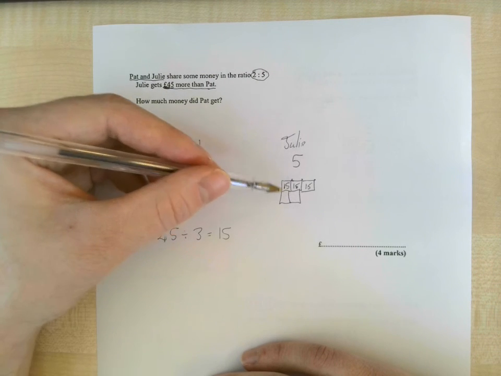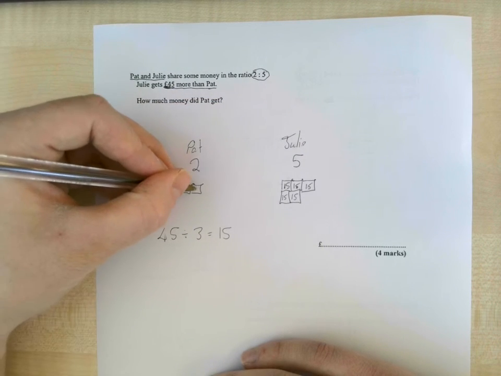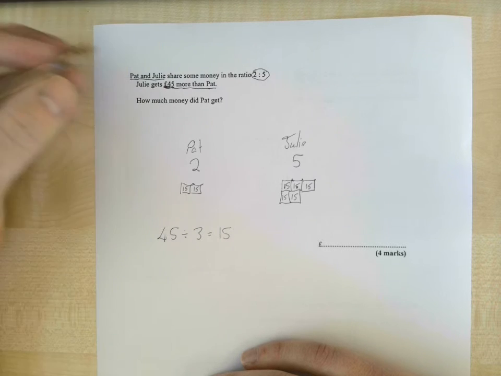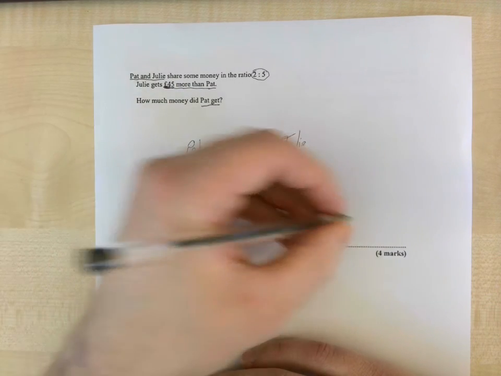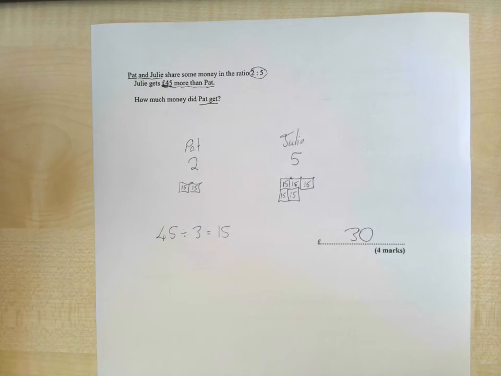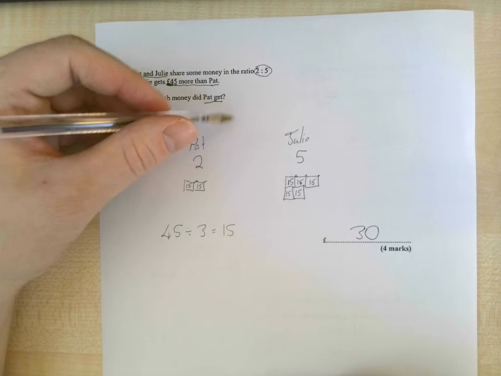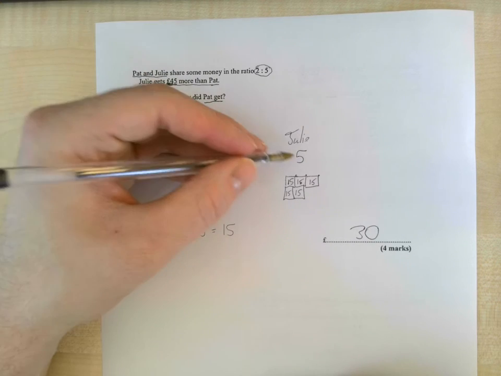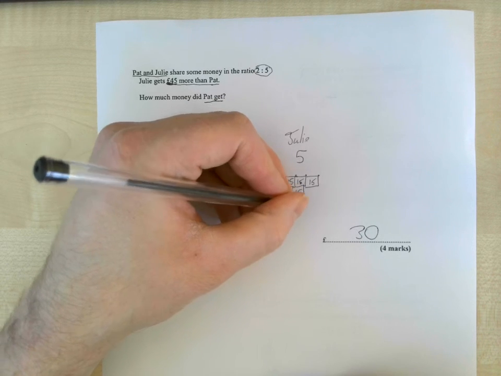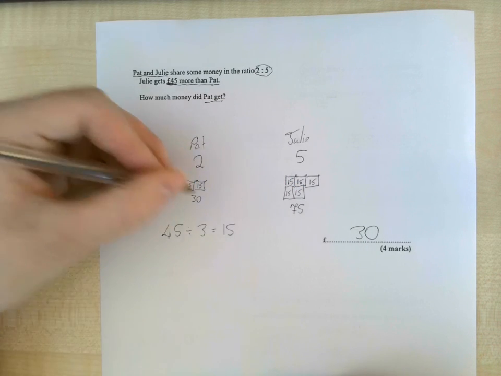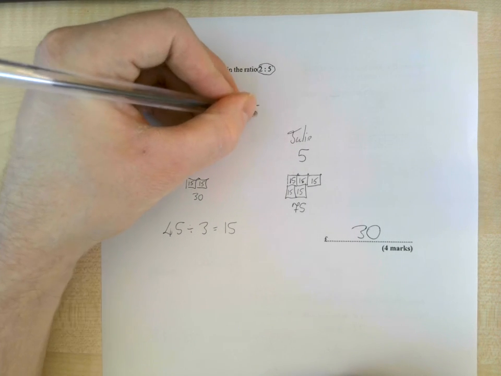So these other boxes, these other shares, it's got to be the same thing. So it's 15, 15, and 15 and 15. The question asks us, how much money did Pat get? Well, Pat got 2 lots of 15, which is £30. And there's your answer. If I needed to, I could follow this through all the way and find out what the original amount was. Julie got 5 lots of 15, which is 75. Pat, we said, got 30. So altogether there's 30 plus 75, which is £105.